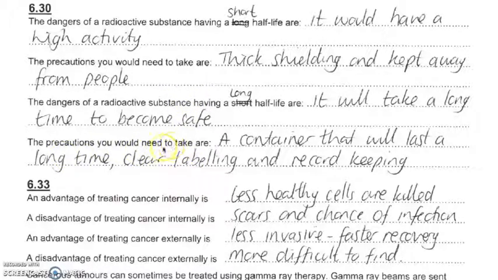What precautions do you need to take for a substance with a long half-life? Well, a container that will last a long time, obviously. Clear labeling and record keeping. This is to ensure that you know when the source has been taken out and when it's been returned. So yeah, that's pretty much it. Okay.